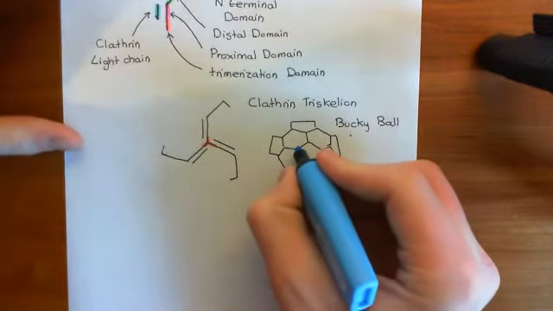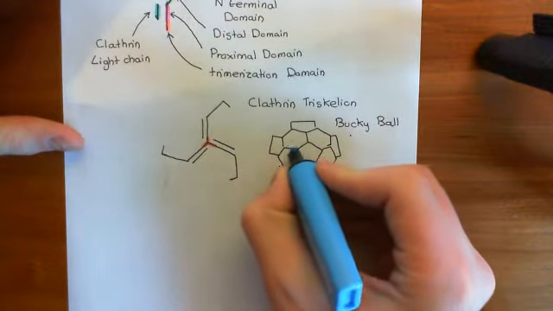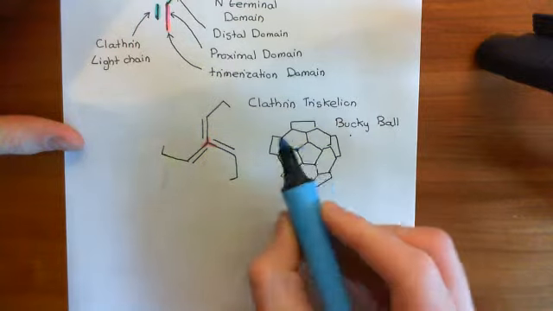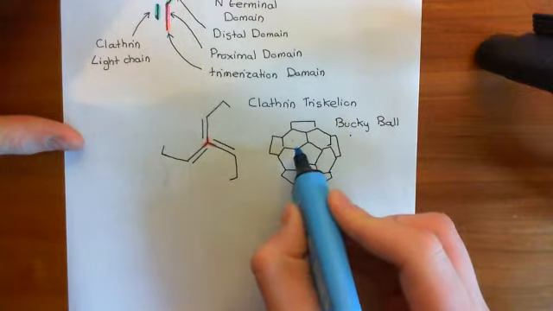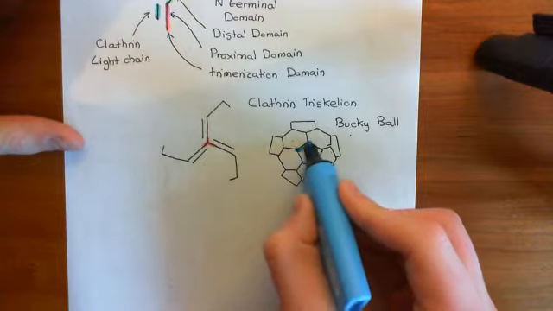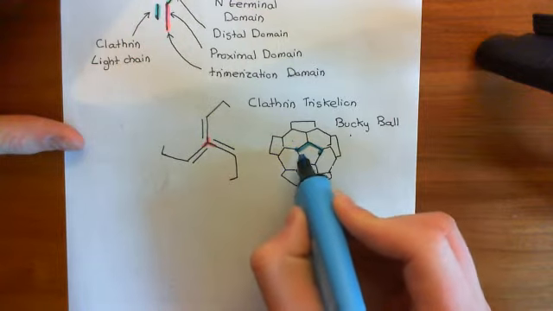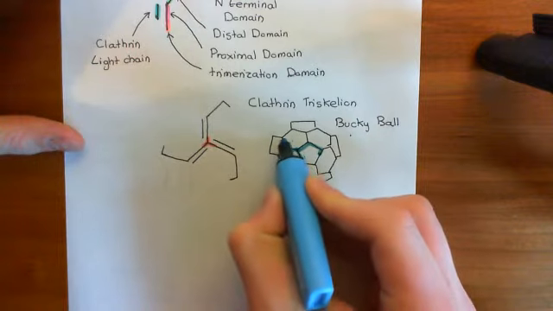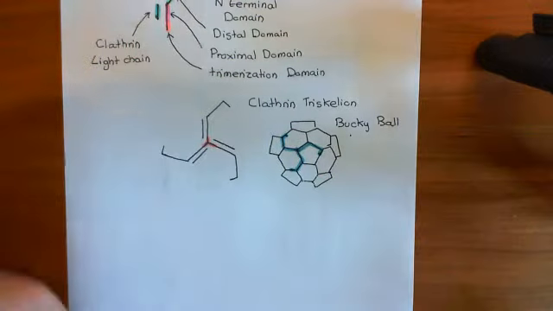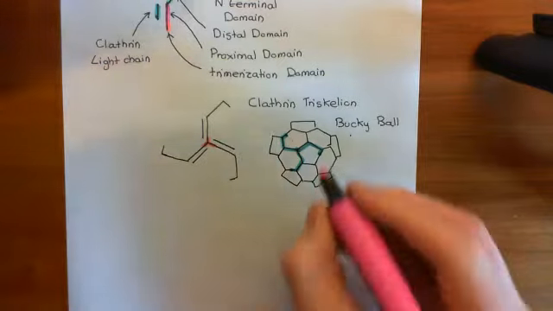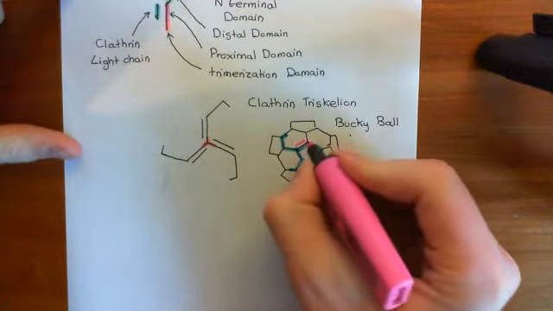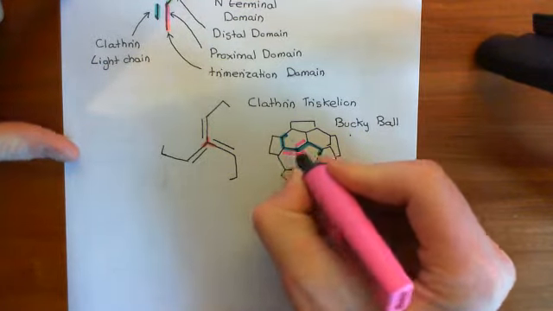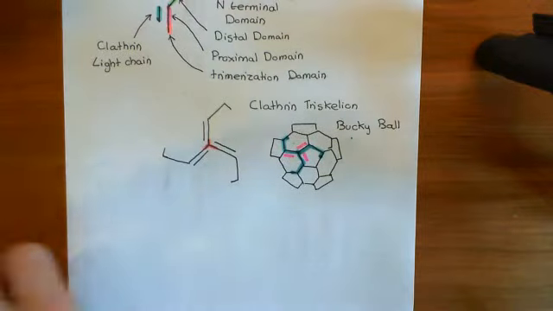So let's say we're going to put in a Clathrin triskelion here. This is going to be the center, where I've highlighted in blue, that's the center of the Clathrin triskelion. So here is one Clathrin heavy chain, here is the second Clathrin heavy chain, and here is the third Clathrin heavy chain. And of course all of those will have light chains associated with them, so let's put those in vivid purple here. So there's one Clathrin triskelion.